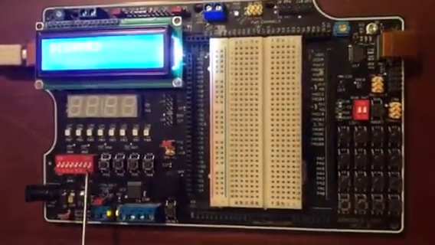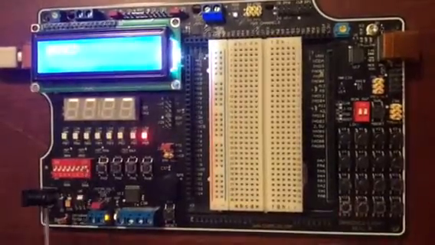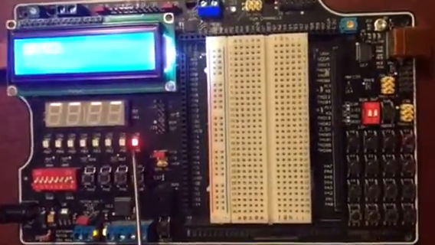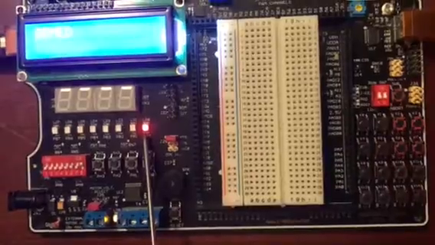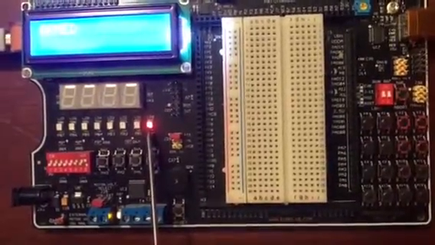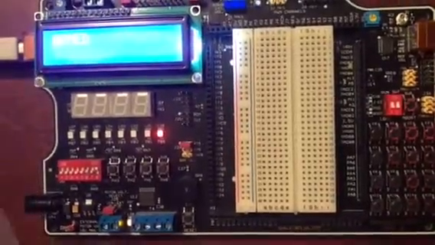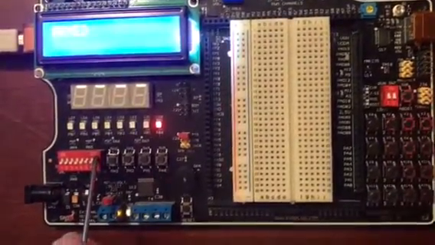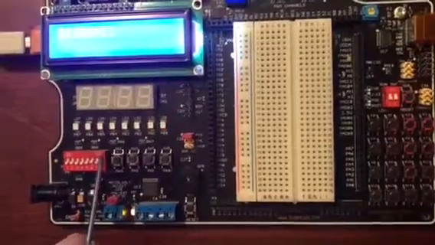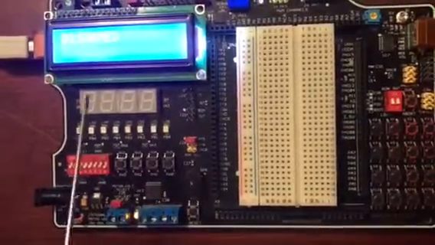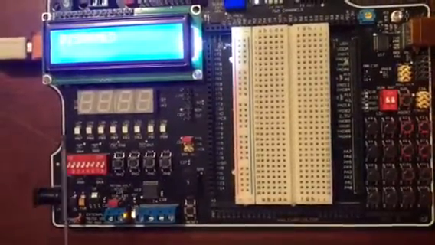To arm the system, you simply position PH0 to on. You'll see the LED light on the control panel will illuminate red, showing that the alarm is set, and also the LCD display reads armed. To disarm the system, you'll position the switch to off, the LED light will go off, and the system will show disarmed.